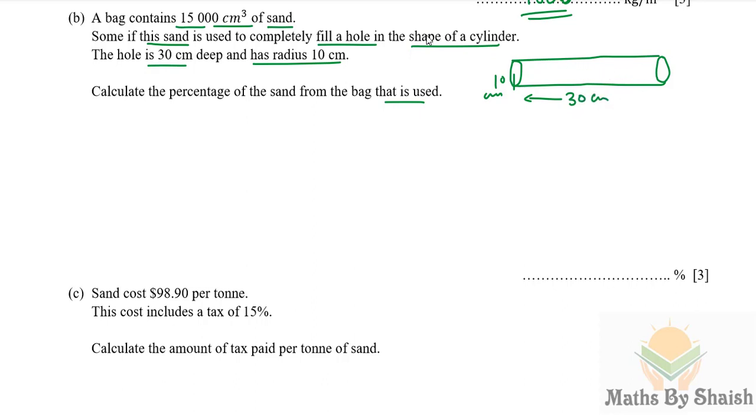So the total volume of sand is 15,000 centimeter cube, and we are finding the percentage of the sand from the bag that is used. So percentage would be the used upon total into 100, and used means the volume of the sand being used in the hole.